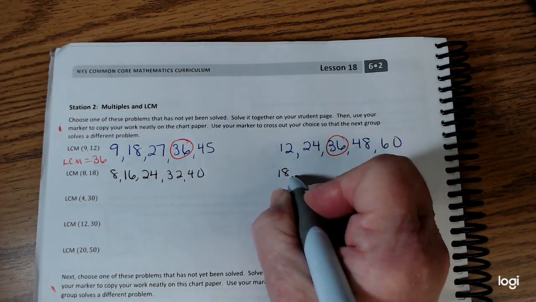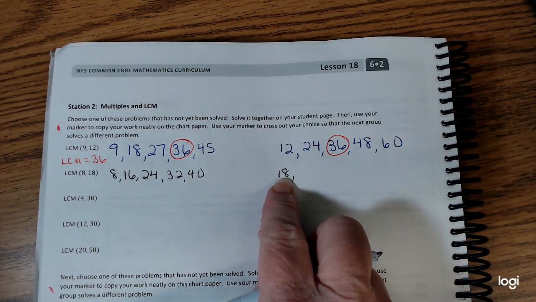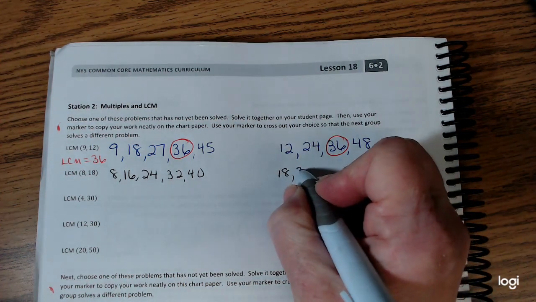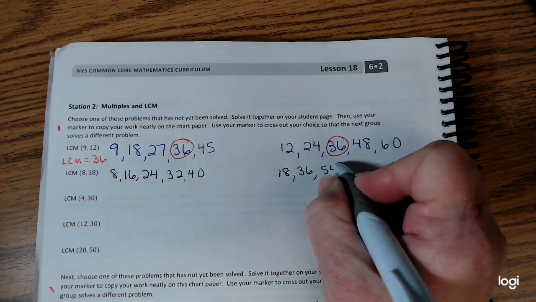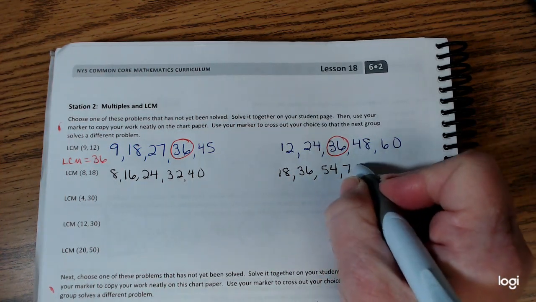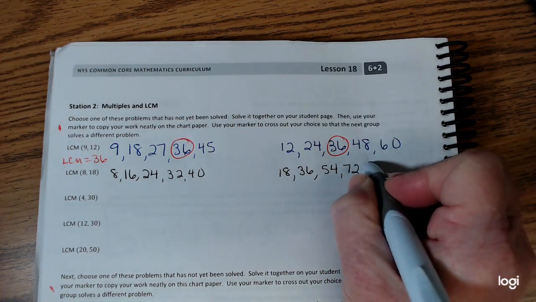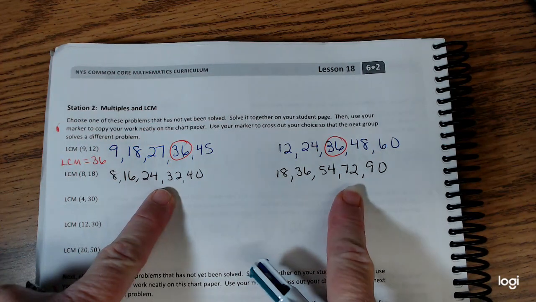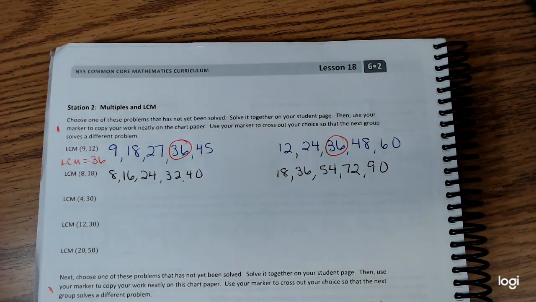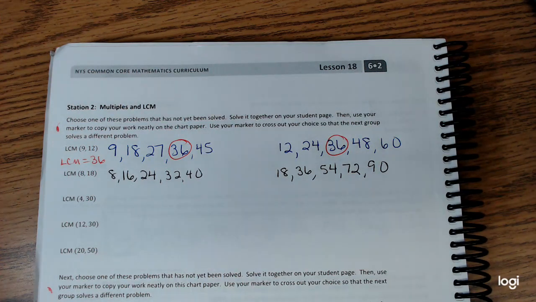And we'll go over here, and now let's list the multiples of 18. 18, 36, 54, 72, and 90. All right, so I listed 5. Let's look. Do we have any numbers in common? If I notice, I don't think I have any numbers in common. And because I don't have any numbers in common, that means I need to continue.